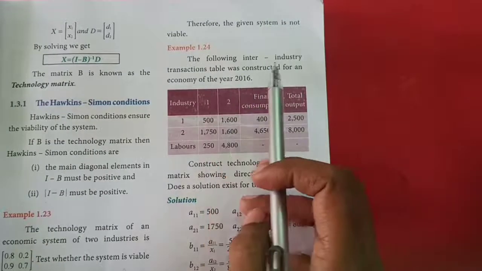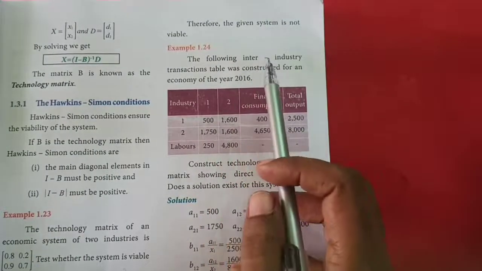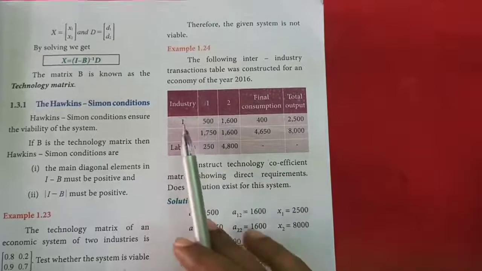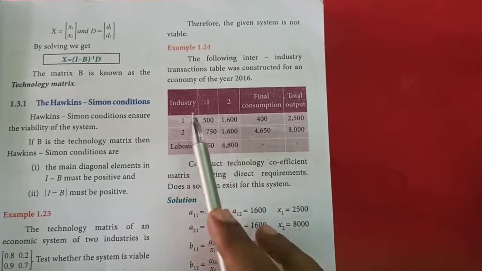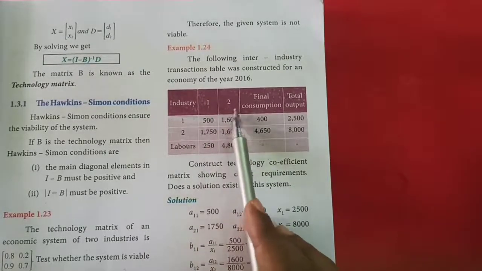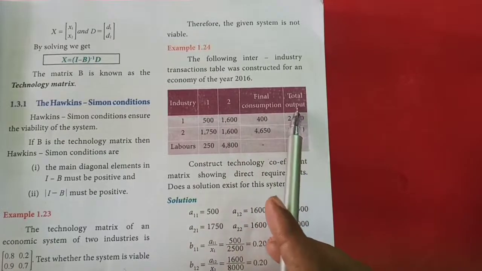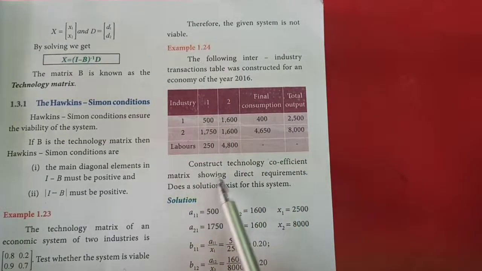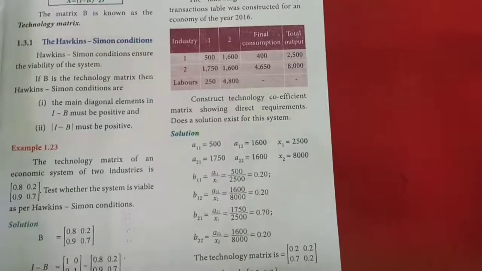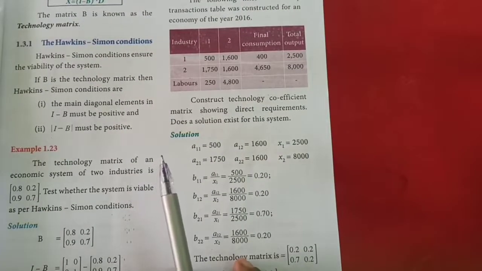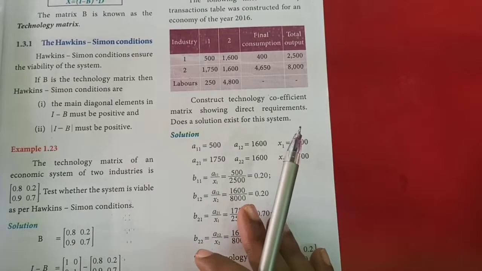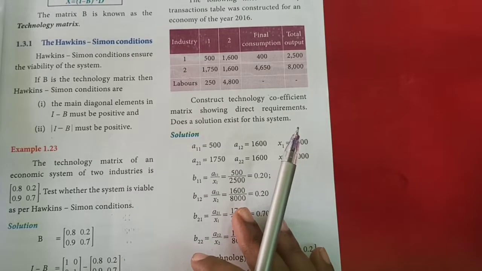So carefully read the question. Here they have not given the technology matrix. They have given one tabular column: Industry 1, 2, final consumption, total output. So construct the technology coefficient matrix. We need to construct the technology matrix. Now I will explain in depth how we will construct it.